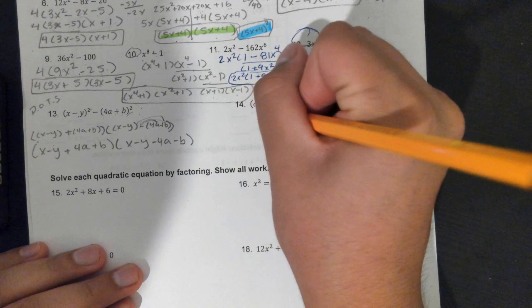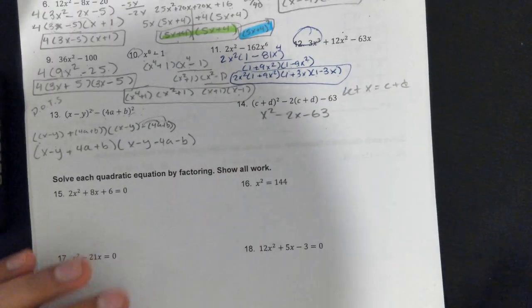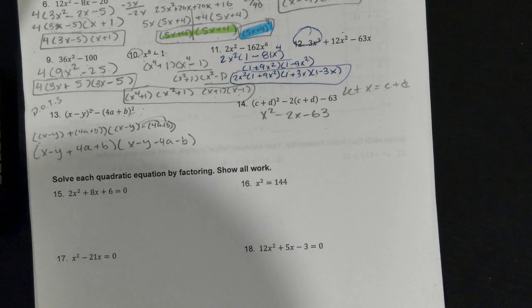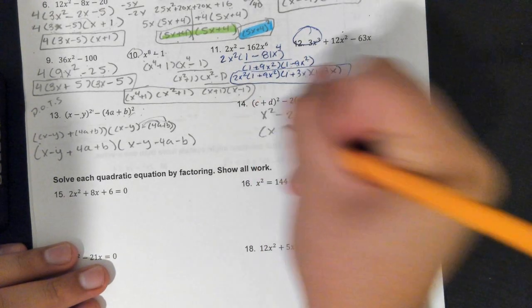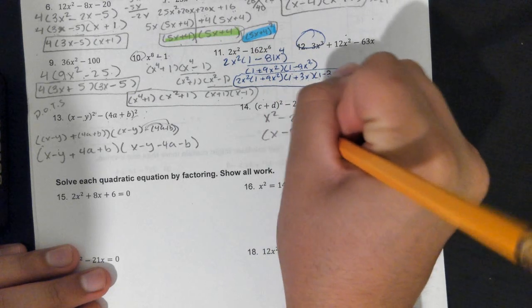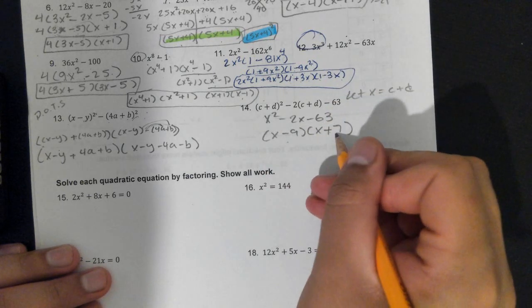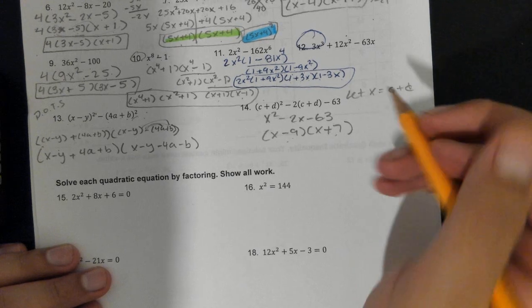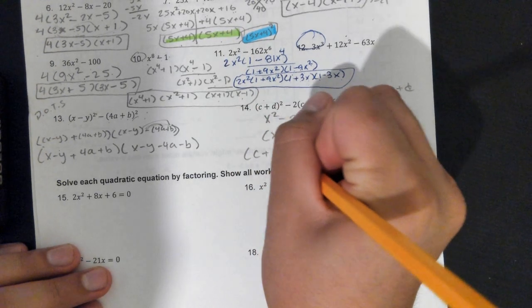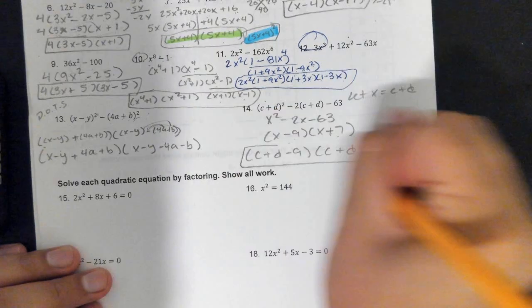Alright, so this is just x squared minus 2x minus 63. If we were to factor this, you would get x minus 9, x plus 7. So negative 9 times 7 is negative 63, negative 9 plus 7 is negative 2. Now replace the c plus d back in here. So c plus d minus 9, c plus d plus 7. So this would be the factor.